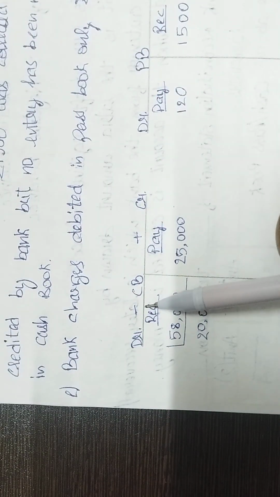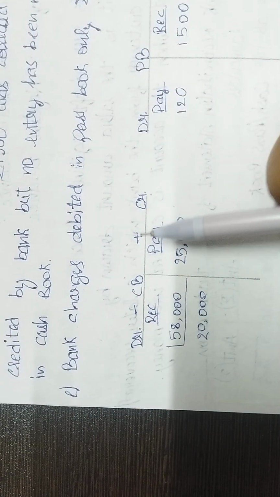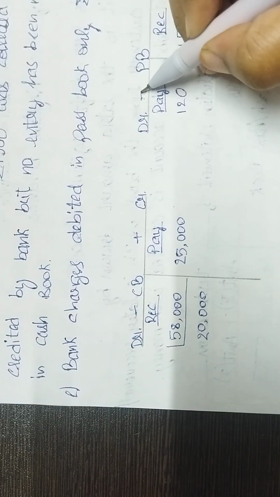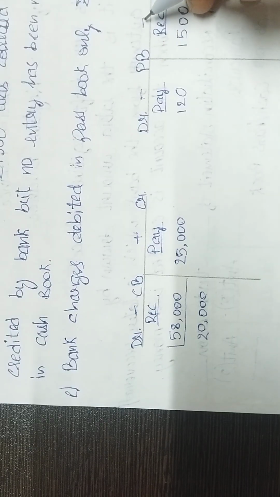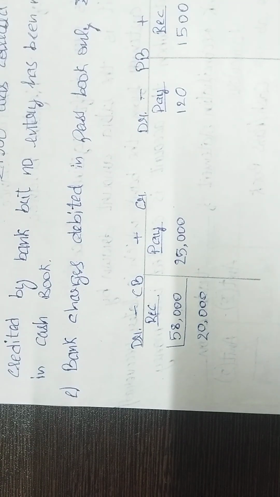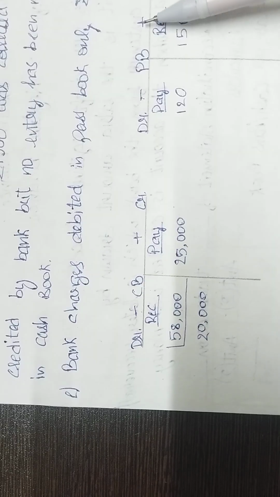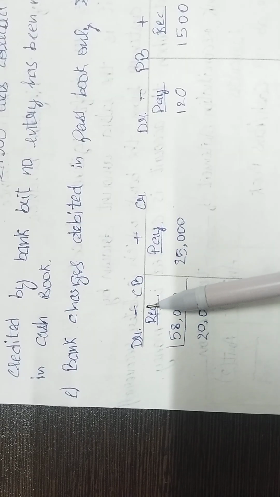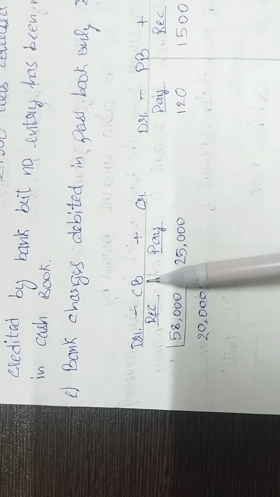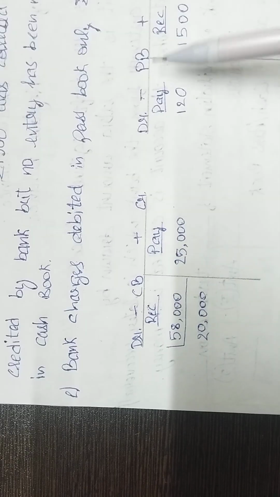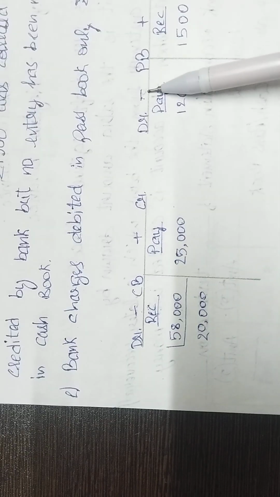That is, debit is minus, credit is plus. The same goes here. Debit is minus and credit is plus. You should not change the signs. You should put minus wherever it is in cash book. As in cash book, debit side is minus, or in passbook also it will be minus.